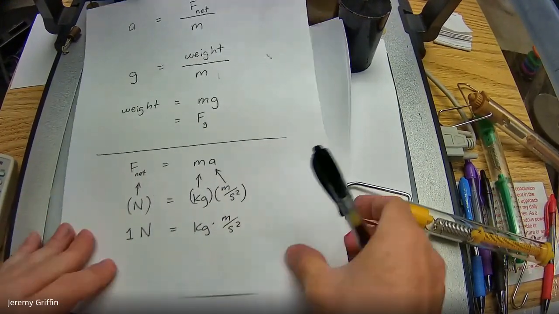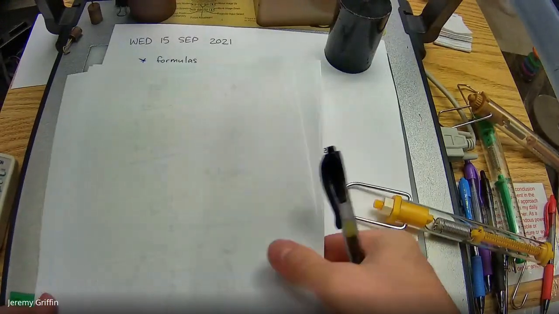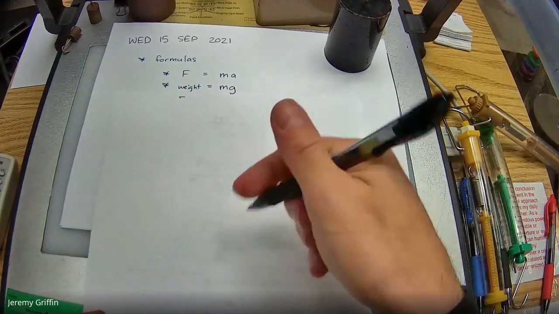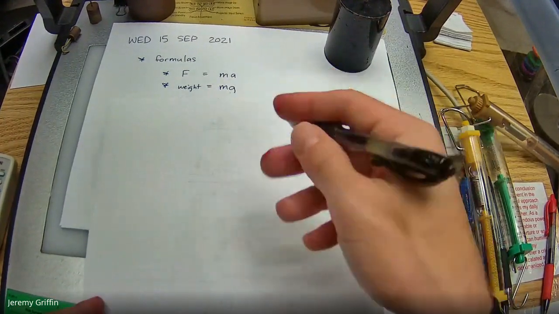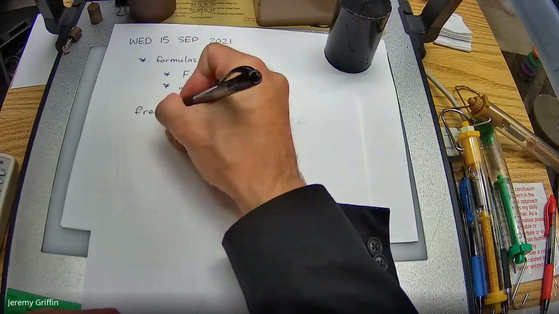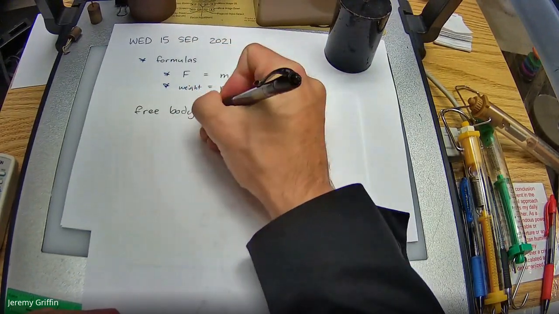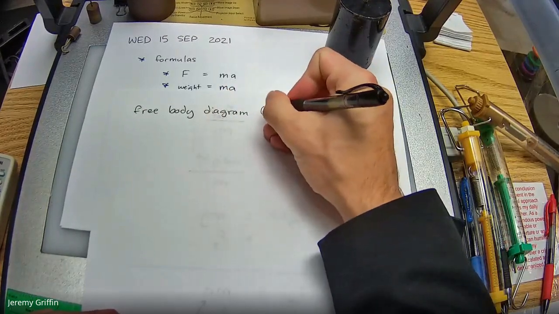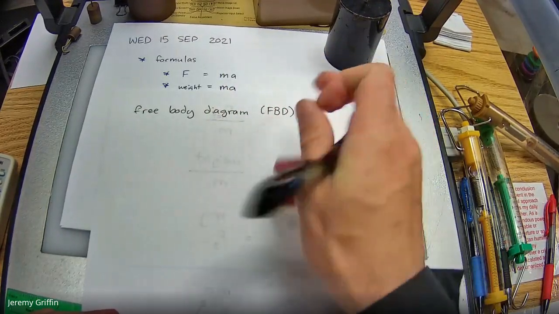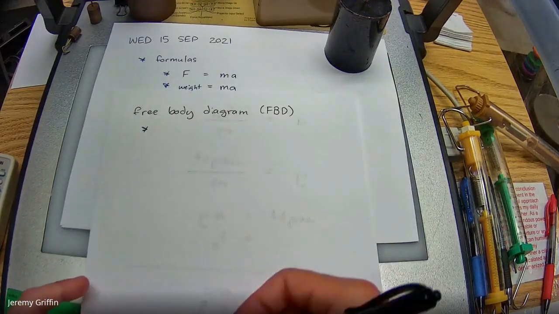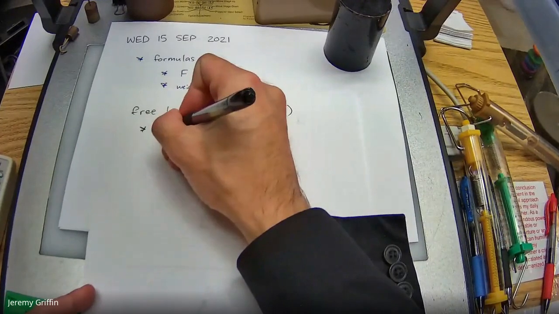Now, I told you guys we're going to focus largely on free body diagrams today. So I'll give you some notes about free body diagrams and then go into friction, just because there are going to be some friction forces in some of my examples. So, free body diagram, commonly abbreviated FBD. You guys are going to see these all over the place in this class. These are a real big deal. It's just a diagram showing all force vectors.